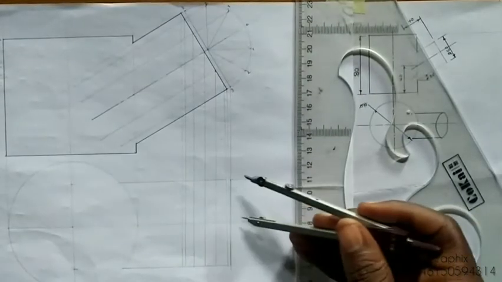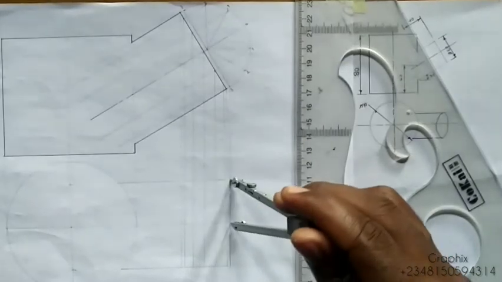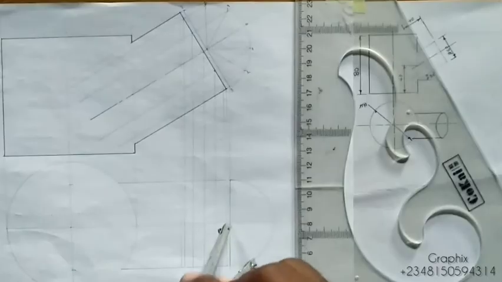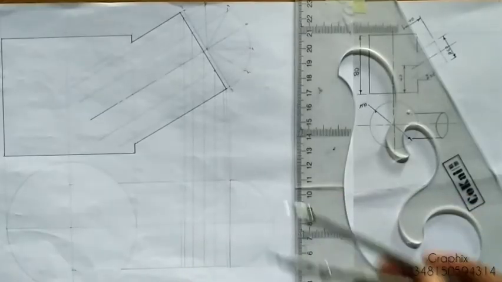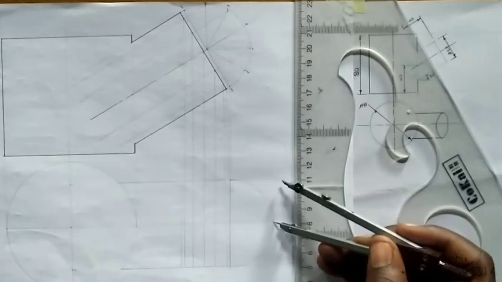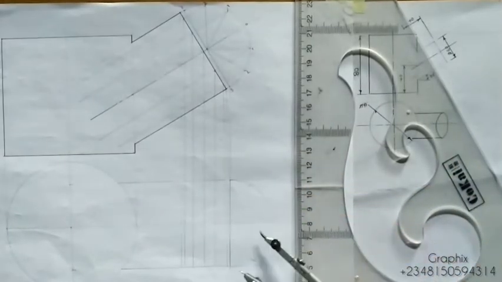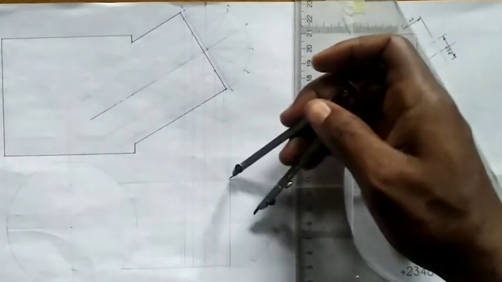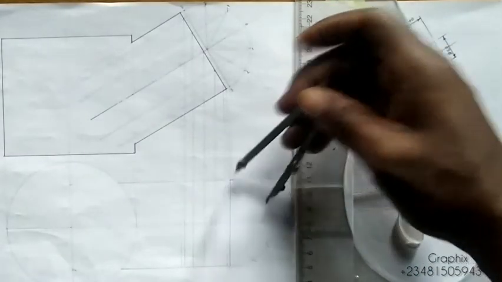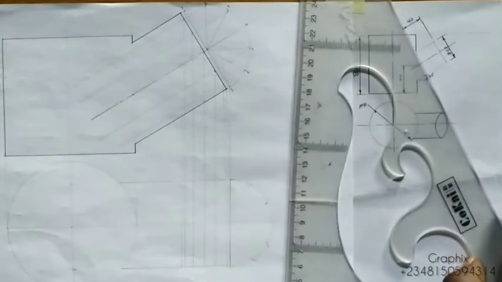So I'm going to place it here. With the same semicircle, I'm going to draw it from this point here, my faint line. You see that? So the same radius, I'll place it here. I'll cut up, I'll cut down. At this point here, I'll cut this. At this point here, I'll cut here. I'm going to trace them to touch the circumference of the circle.